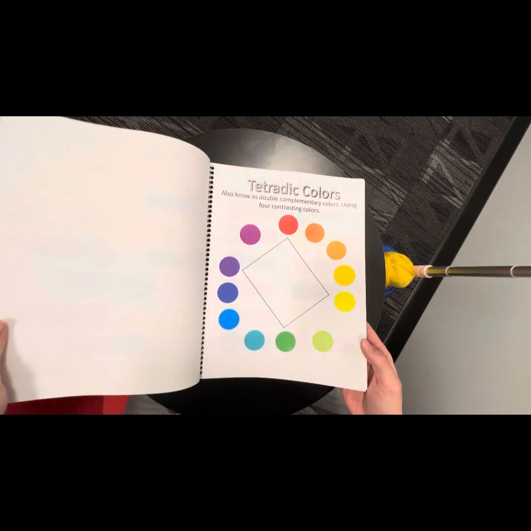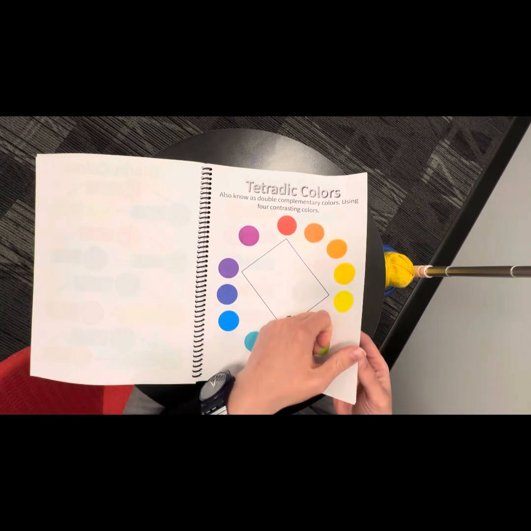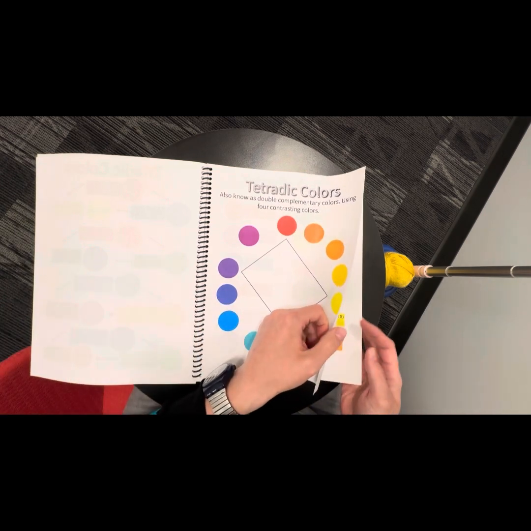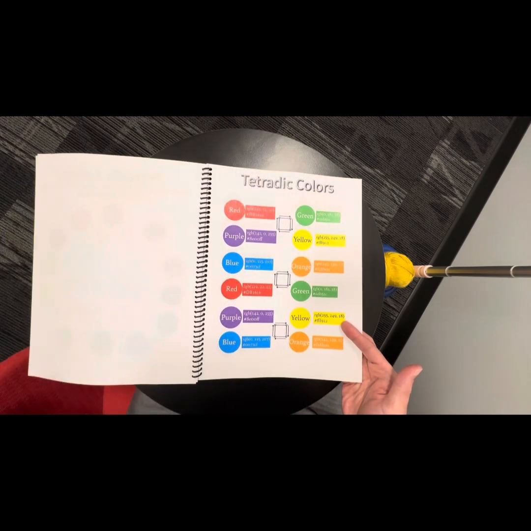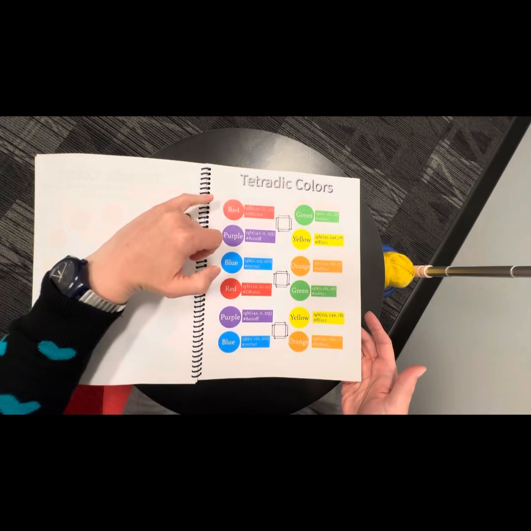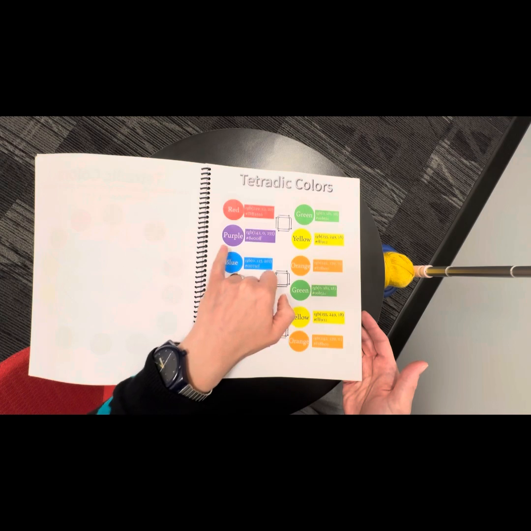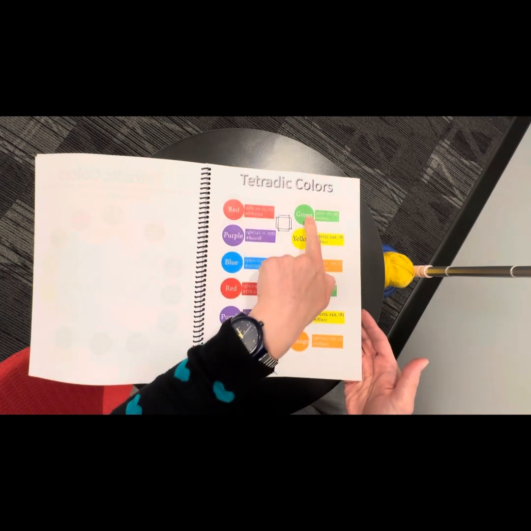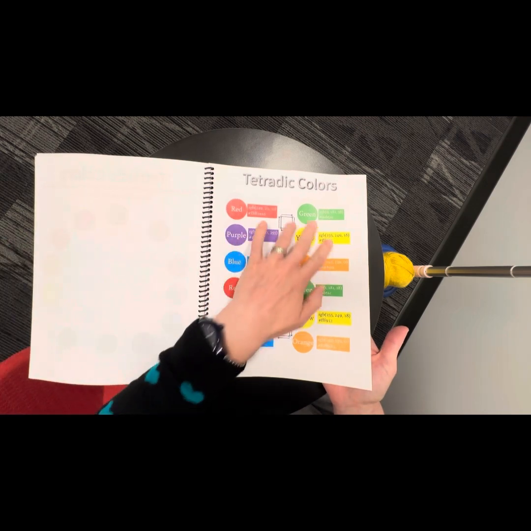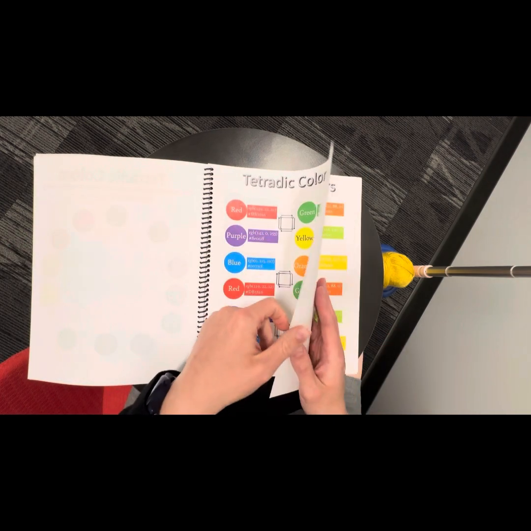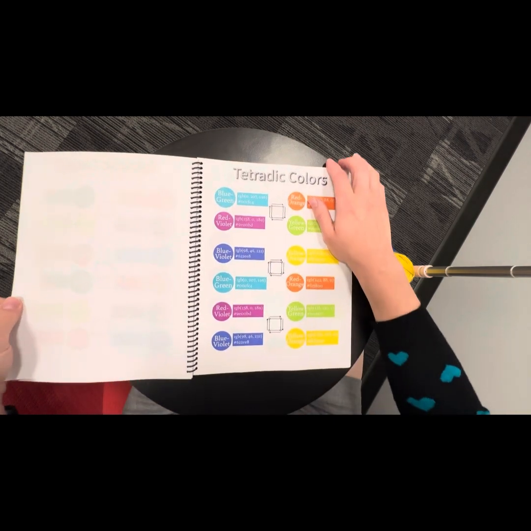And then we get into tetradic colors, which is also known as a double complementary. So you're using 4 contrasting colors to make up a tetradic color scheme. So red, green, purple, yellow, because red and green are complementary colors, purple and yellow are complementary colors, and they all will go together in a tetradic color scheme.